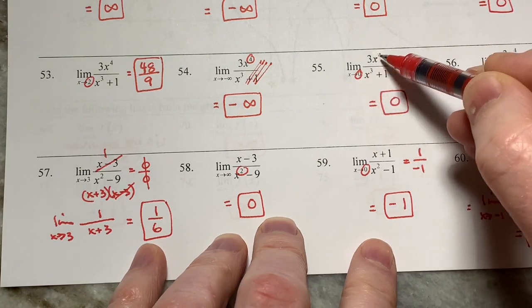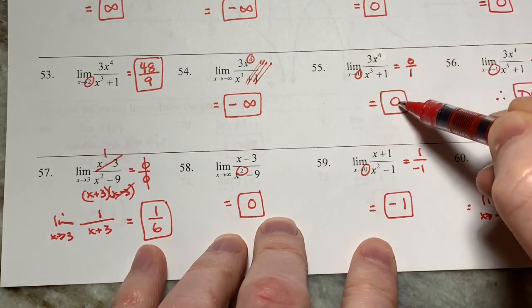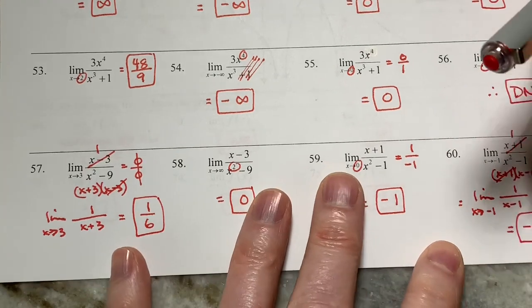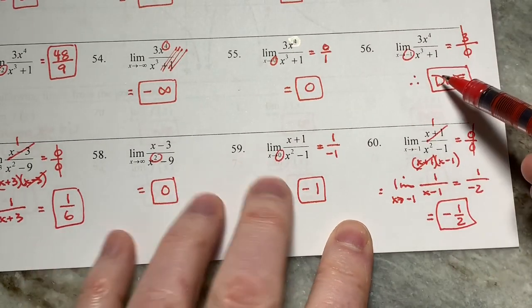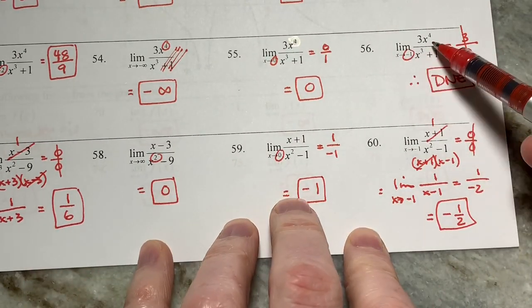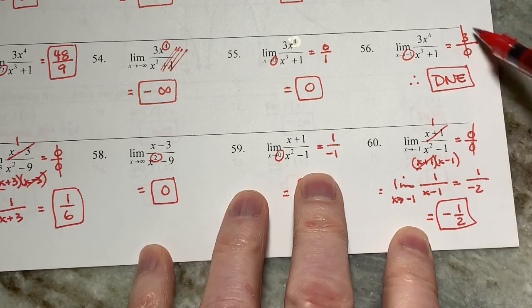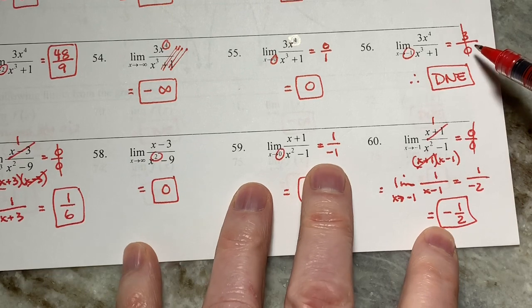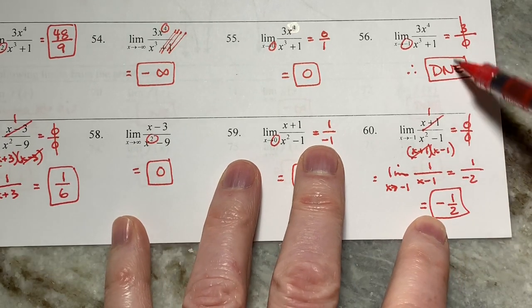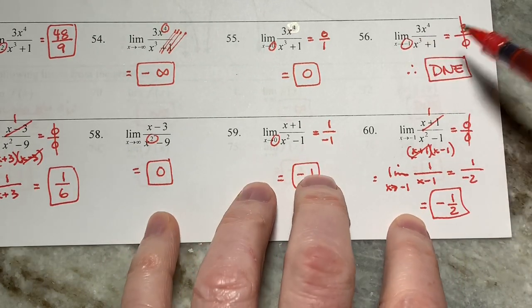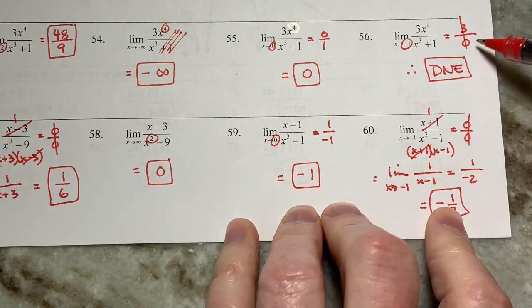No, I'm going to 0, plug a 0 in, and I get 0 over 1, which is 0. Answers make me happy. Okay, 56, I'm going to -1, plug a -1 in there, I get 3, plug a -1 in there, I get 0. What does that mean? There's a VA. If there's a VA, I know that this graph is not going to exist unless the entire denominator is squared or absolute valued, and it's not, so DNE.